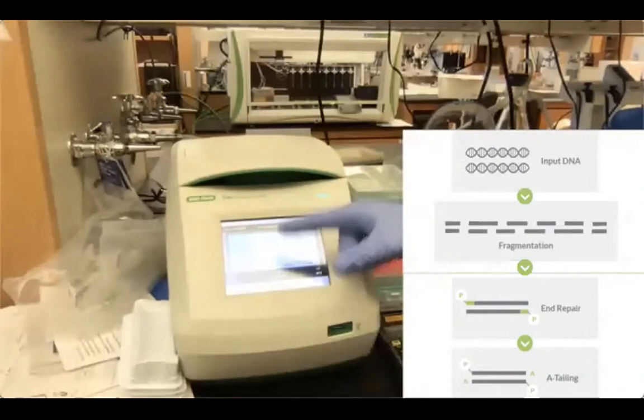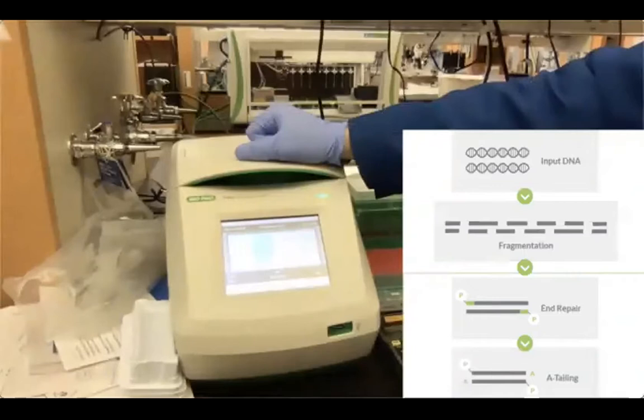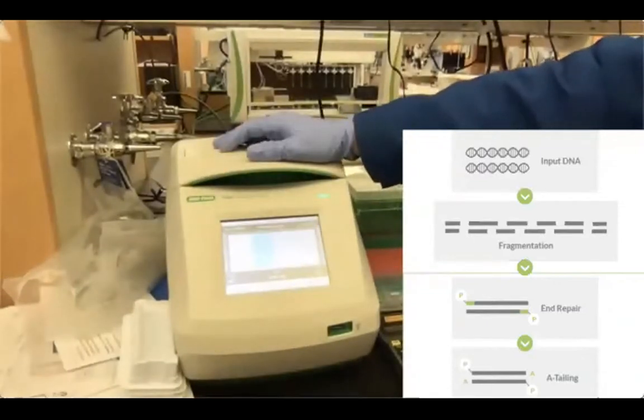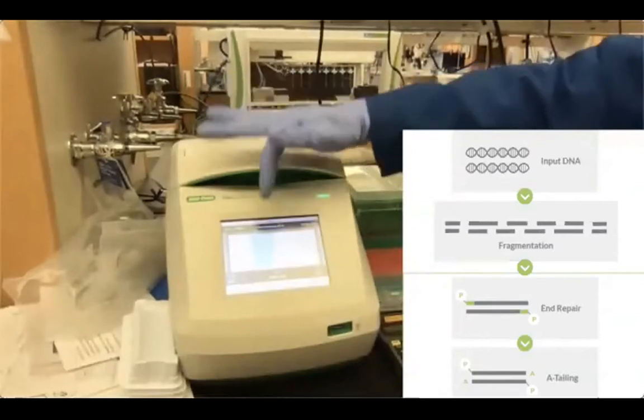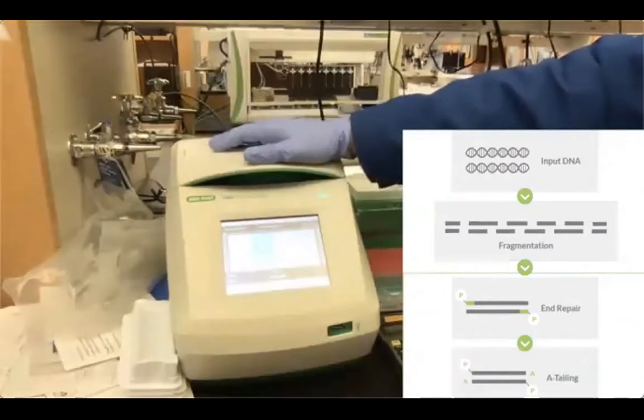I just want to mention that the time at 32 degrees has been optimized for the size range that we are interested in. So we're aiming at around 300 base pair average size of our fragments, but you can increase or decrease it depending on the concentration and the size of the library that you want. So there's a lot of optimization that you can do there. But I've done this many times, and I found that 15 minutes at 32 degrees is what we are aiming for. Okay. And so with this, we'll come back when the program is over.